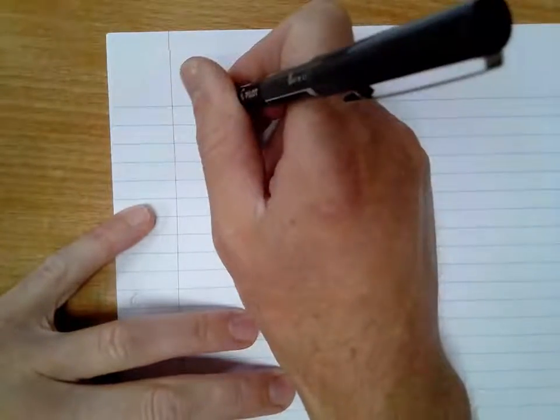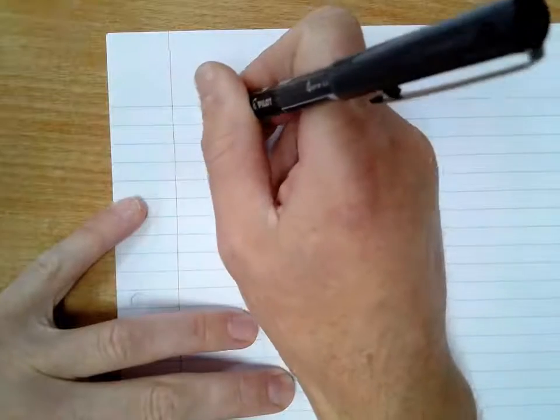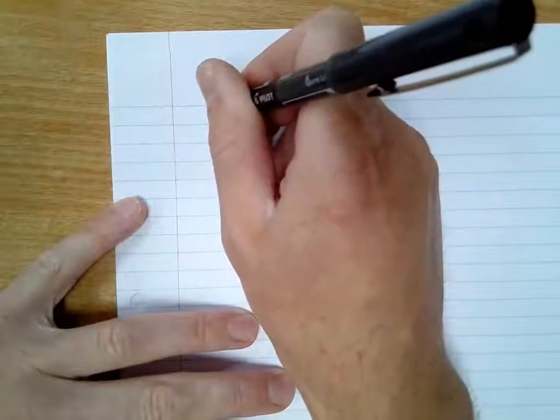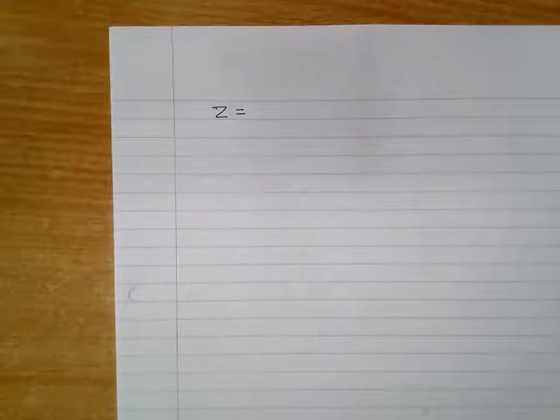So, start a new page. So, let's suppose we had something like, right, so this is the first example in the textbook. Actually, I'm going to change it. I'm going to start with a complex number that is not in modulus argument form.